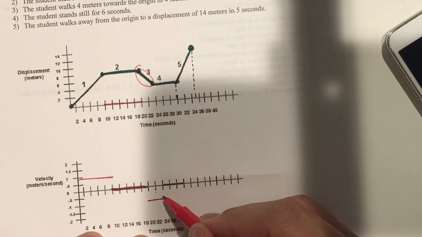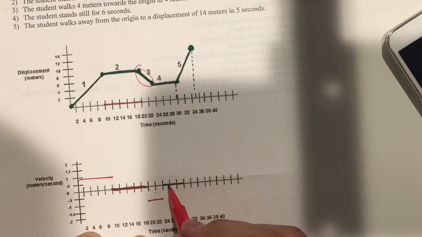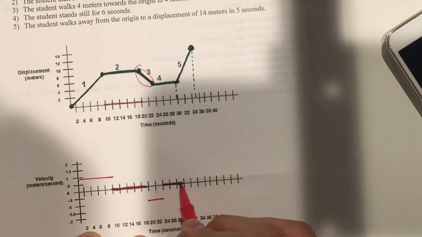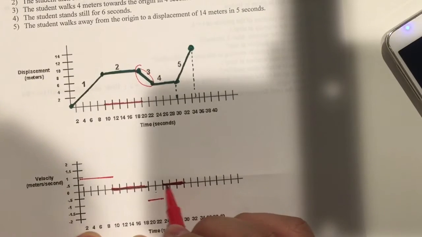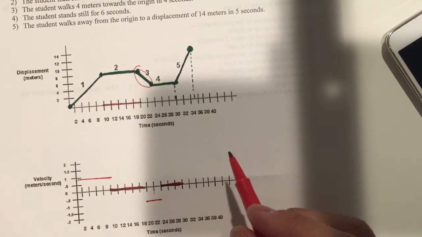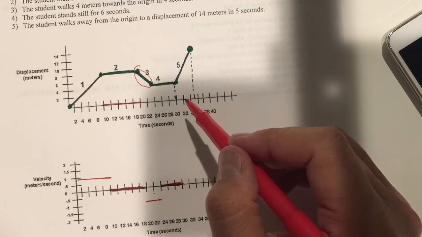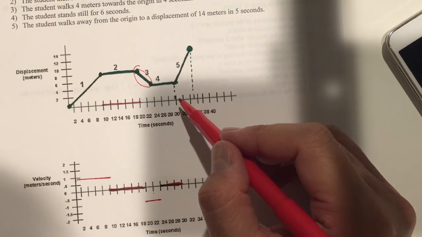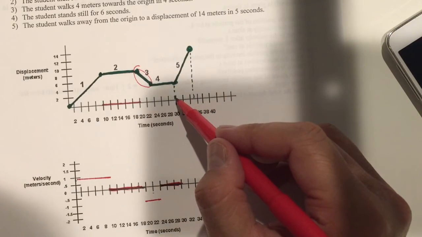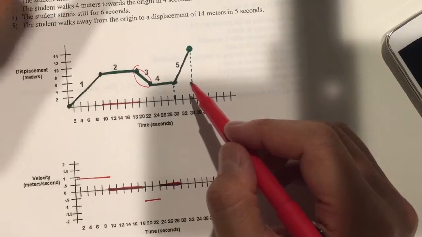Once it ended, it stayed there for another 6 seconds. If it stayed for 6 seconds, that means it's not moving, so we sketch the velocity graph where velocity equals 0. And then finally, at the 30th second, it continued to move to 14 meters.